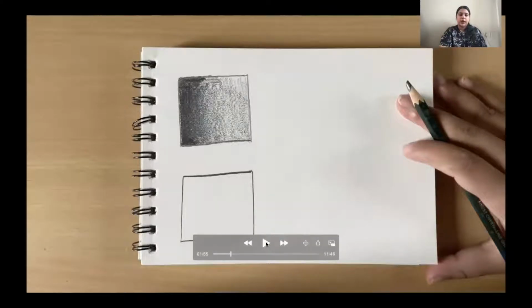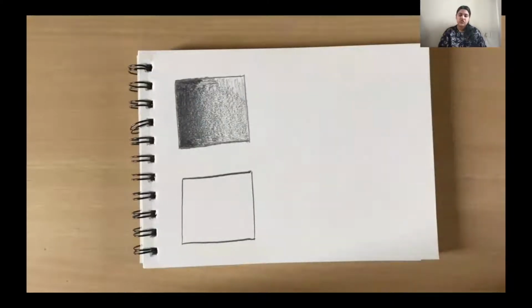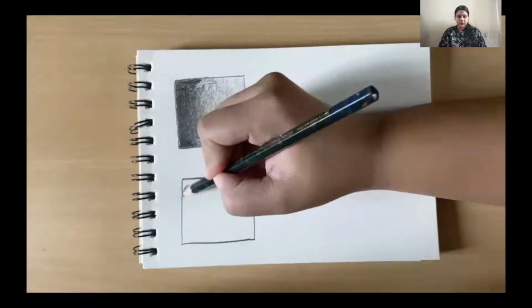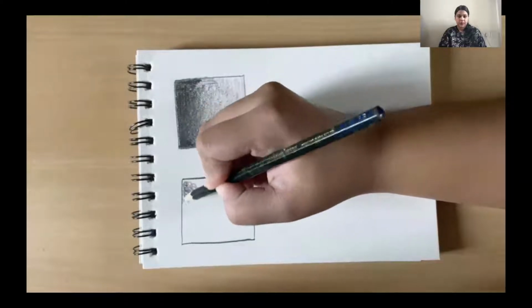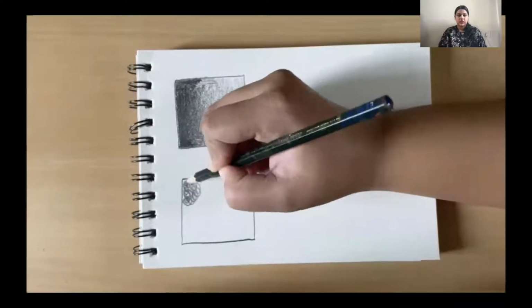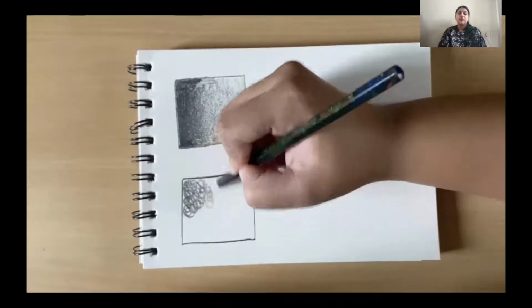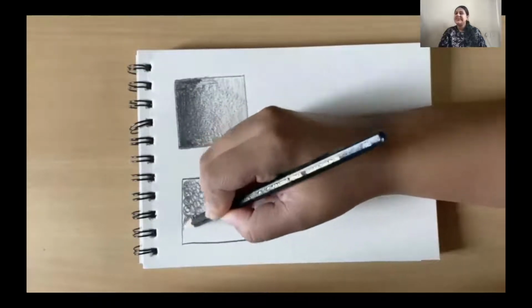So see how I do it. Towards the edge, I'm going to be pressing my pencil nicely to get really, really dark scribbles. As you can see, really nice dark scribbles I'm getting. And as I'm moving away, you can see I'm going to do it a little lighter.